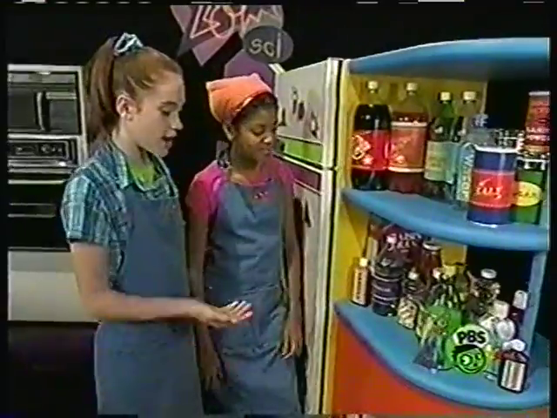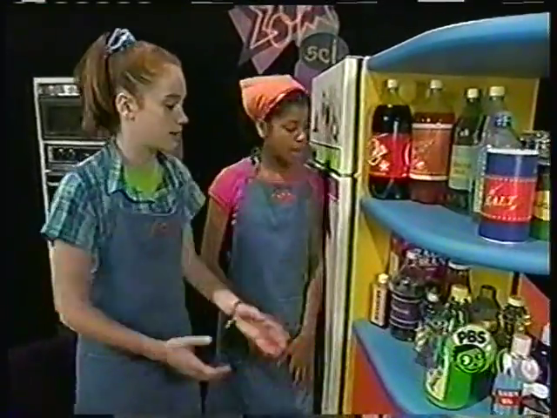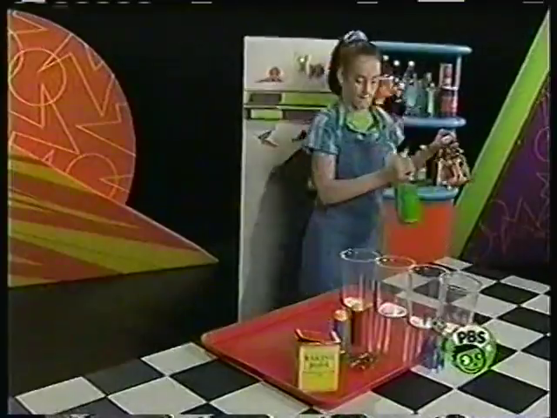Okay, why don't we try lemon juice, apple juice, cola, and... Do you want to stick with vinegar? Okay, yeah, that's a good idea. Okay, so these four.